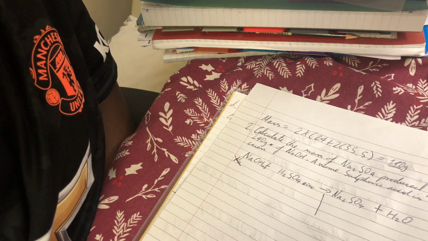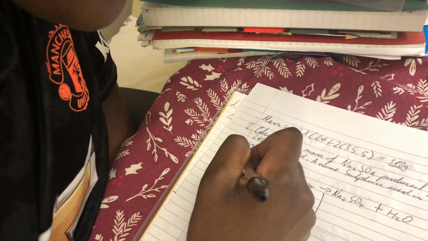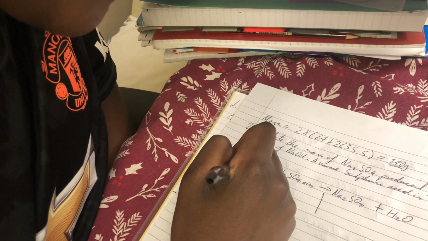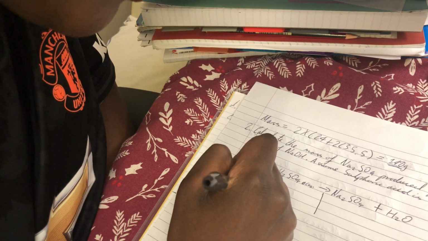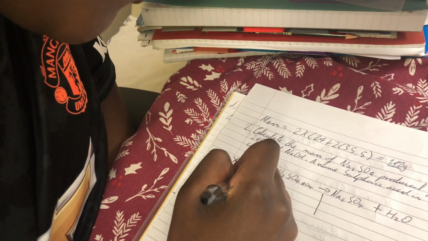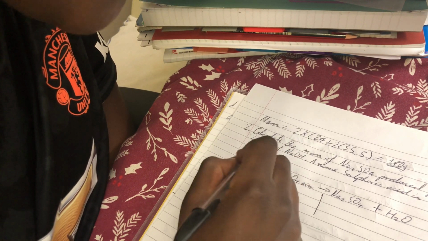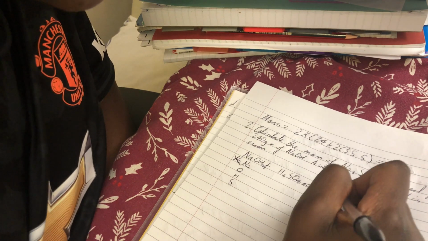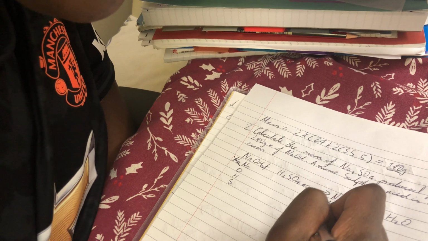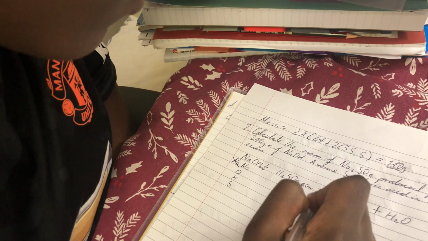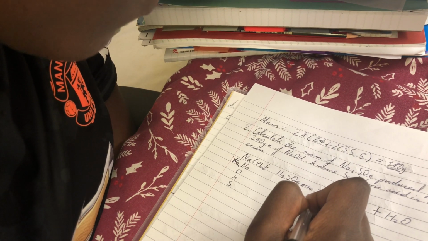So you have NaOH. Na is one of them. Oxygen, hydrogen, sulfur. Those are all the elements on the left hand side, and they have to be the same on this side, by the law of conservation of mass. Have I missed anything? No, I have not.